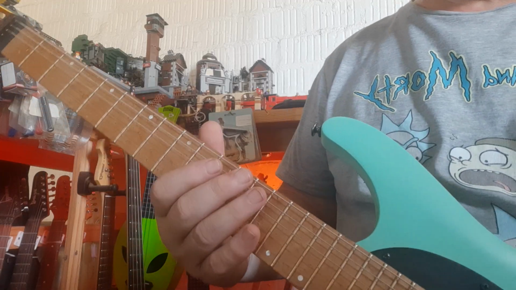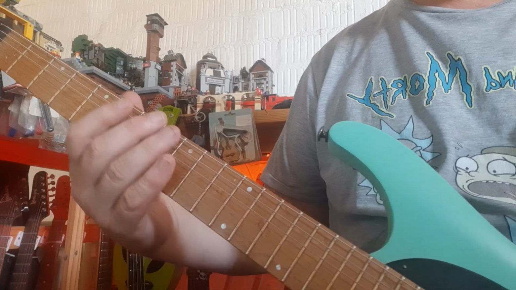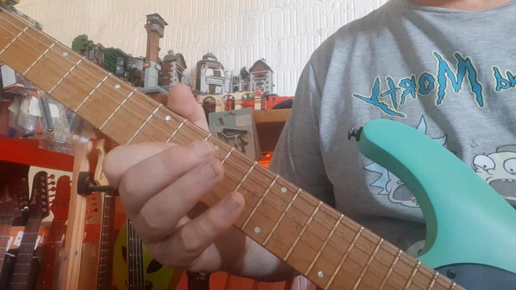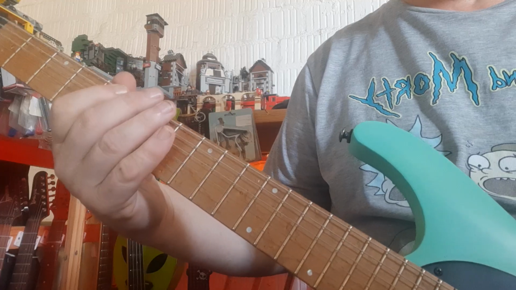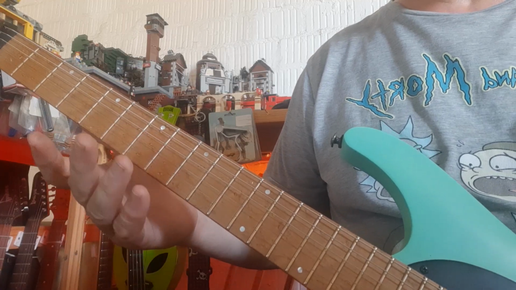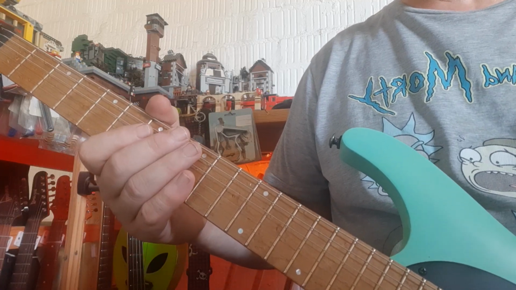And if you take it across the fretboard, for example, like this, minor thirds the whole way through. That's a full diminished run. But it just goes to show what you can do with intervals.